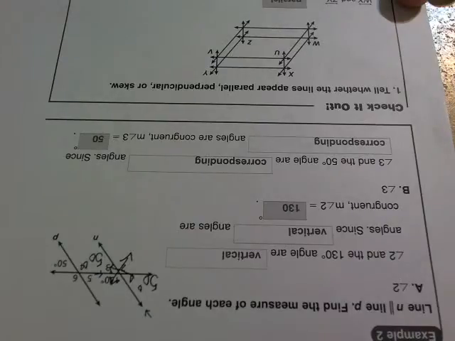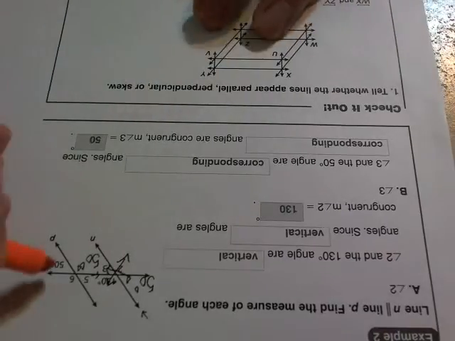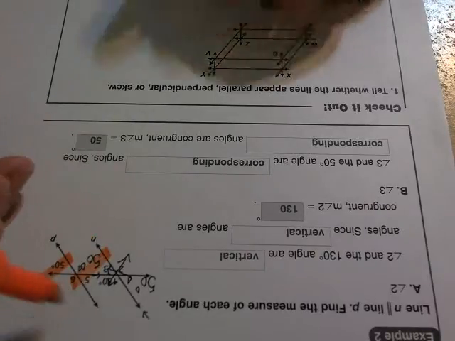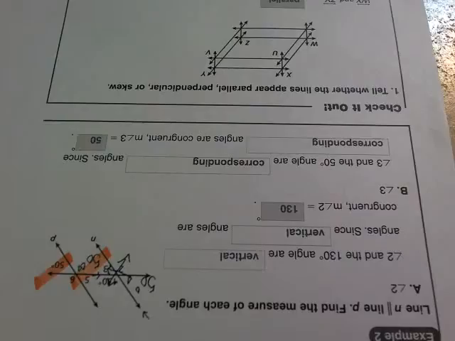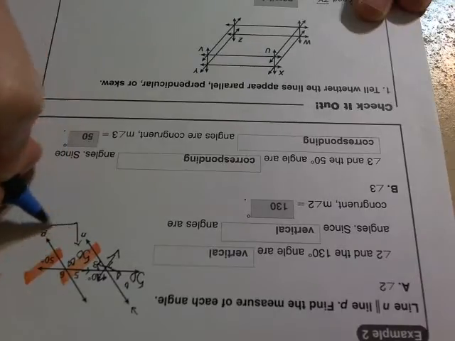Now, you might notice they found angle 3 a little differently than what we explained here. There's one other type of angle relationship with parallel lines that's really important for you to understand, and that's the idea of corresponding angles. The two angles we're concerned with, the one marked 50 when we started, and the one we found to be 50 after some simple calculation, are called corresponding angles.